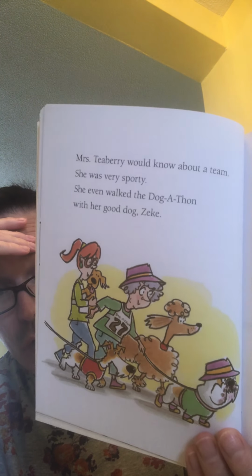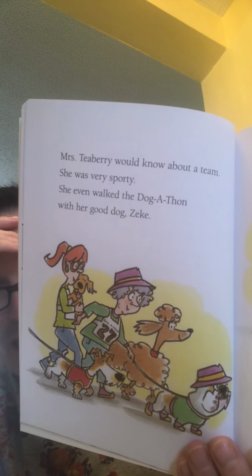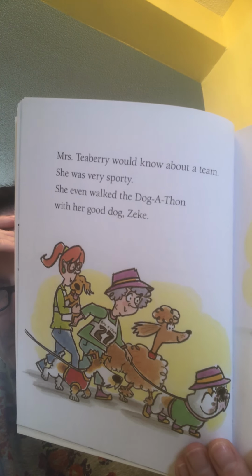So we learned that Mrs. Teaberry also has a dog named Zeke. She's very sporty and she has a dog named Zeke.